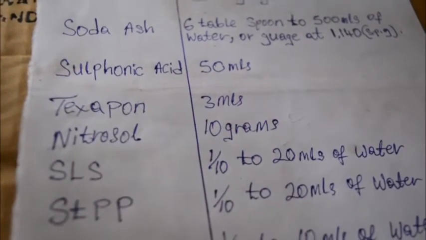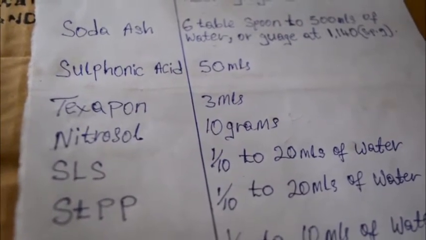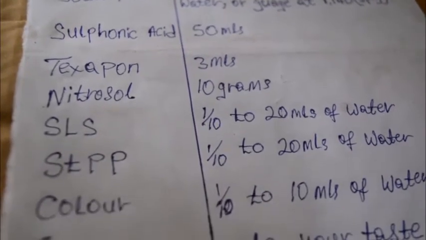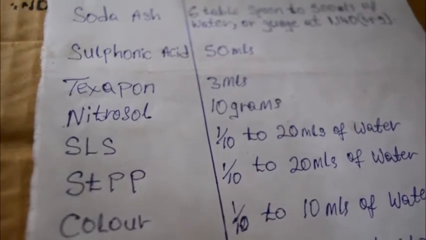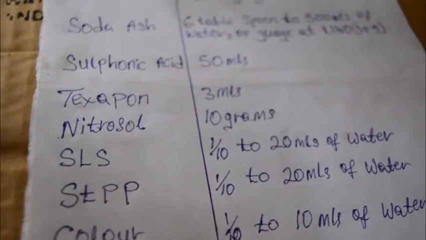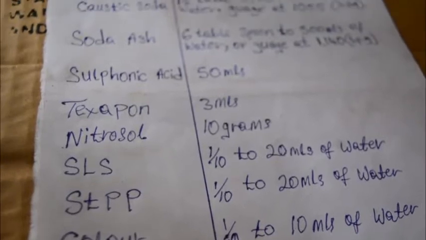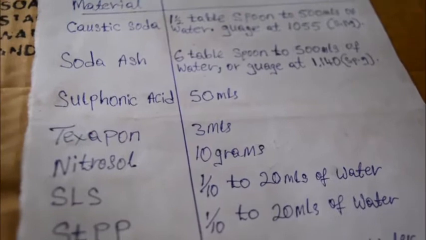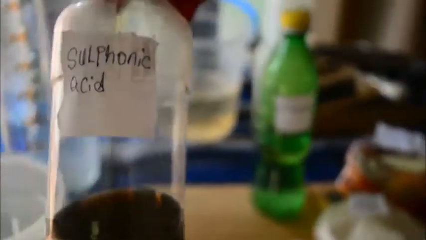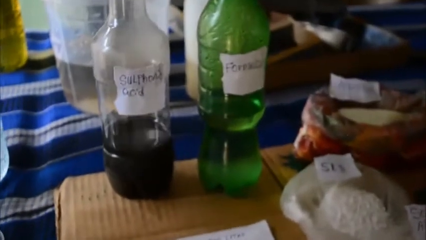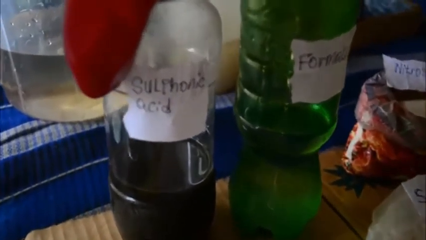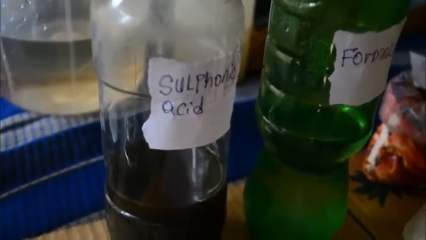This sulfonic acid, don't mistake it for sulfuric. Sulfuric acid is a mineral acid and it's very, very poisonous. It is highly corrosive. You can't even touch it to your skin. Why, this one we are using now is sulfonic. Sulfonic is an organic acid. You can see the color here. So don't confuse yourself with sulfuric. This is sulfonic. At least copy it and show the seller in case you want to go and buy the chemical in the market.